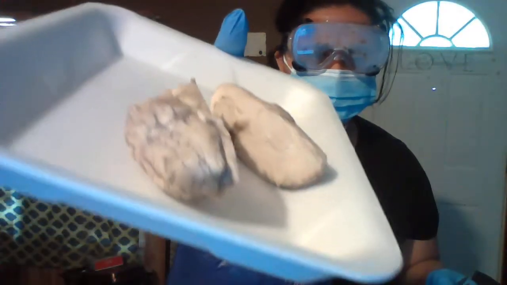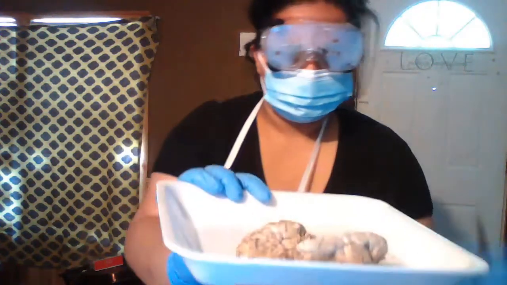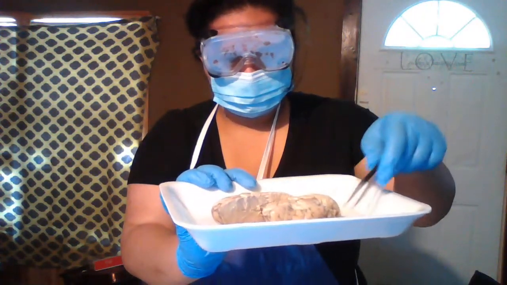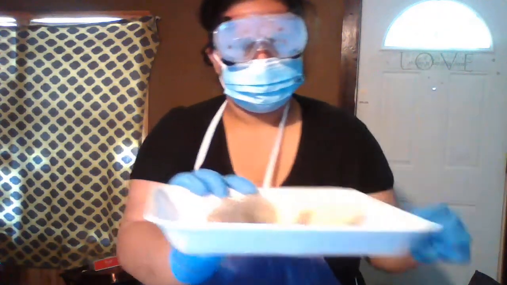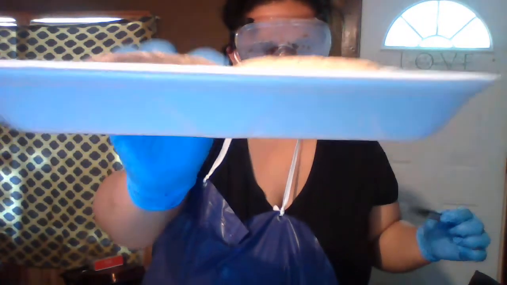Okay, we got two halves. I'm sorry y'all about this light, I don't know how to adjust it. I'm going to turn them around so y'all can see them. We'll see our tree-like arrangement of the white matter.